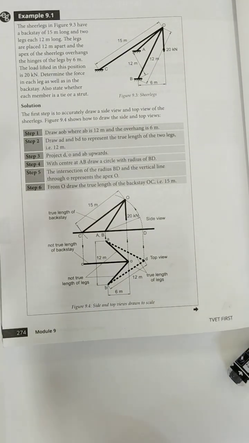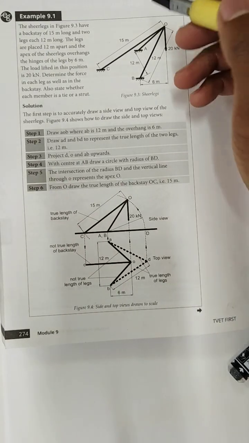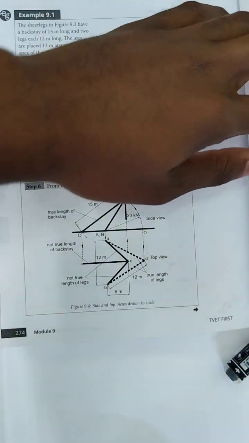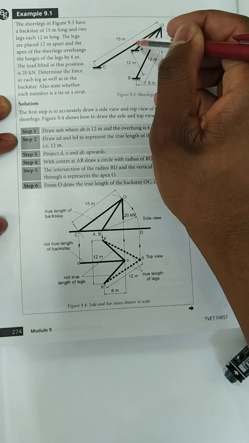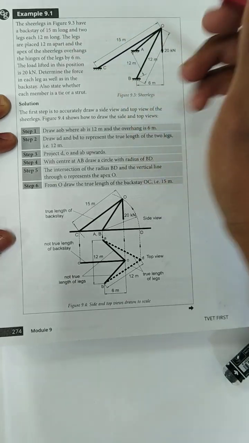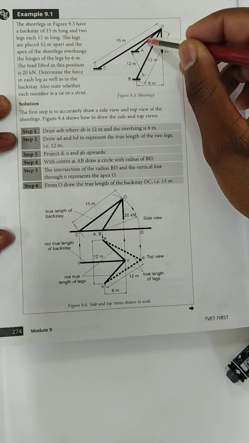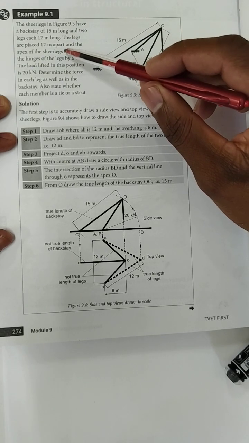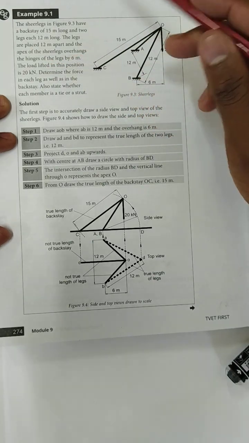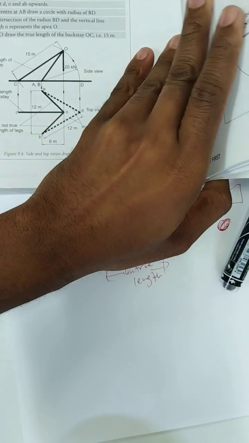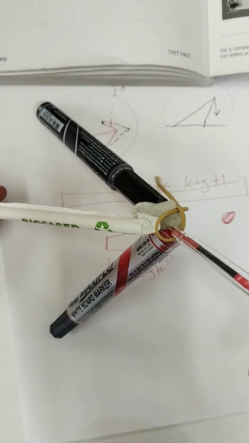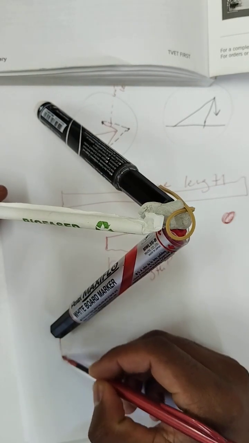Okay, from the question, they're telling you that the length of the backstay, which is this, is 15, as you can see it there, and the two legs are each 12 meter long. The length of this leg and this leg is 12 meter long, and the apex of the sheer leg overhangs the hinges of the legs by 6 meter. So it is this part here. This part, as I've said, this one is the apex, and then these legs, they are hinged here.